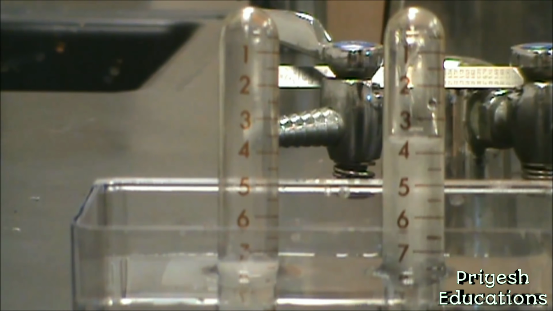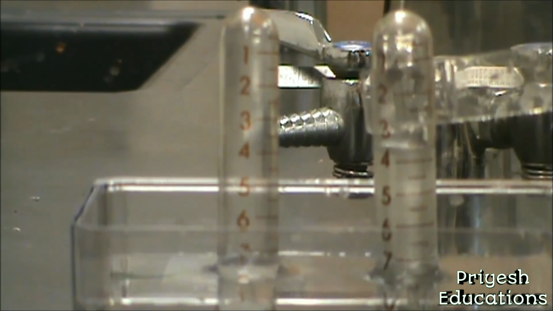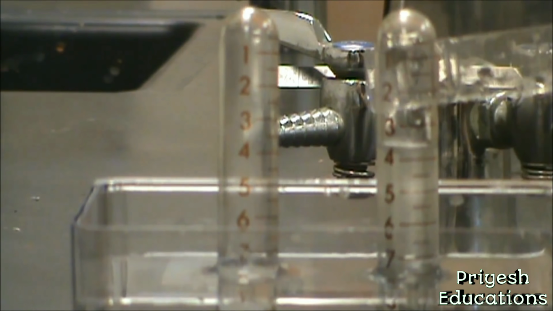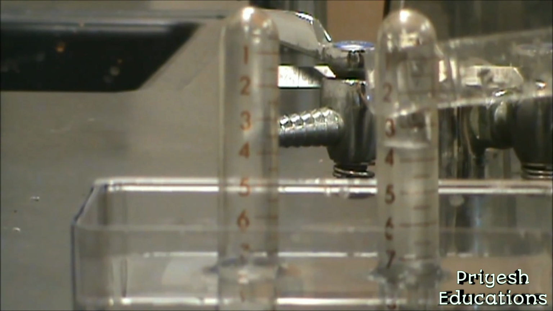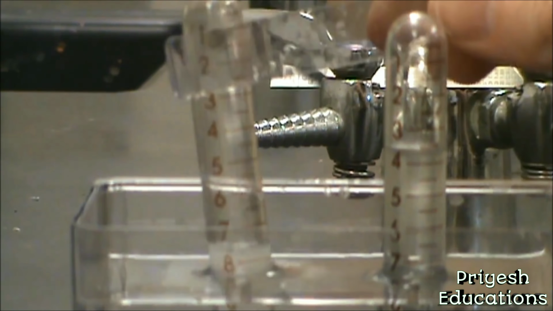So let's go ahead and make a measurement here. We're going to start by unclipping this, that way our reaction will slow down and stop. We'll let some of those bubbles collect. So we're going to tip this over. Now you're in a little bit of a parallax there, so this is currently reading about 3.7, 3.8 milliliters for the smaller of the two.